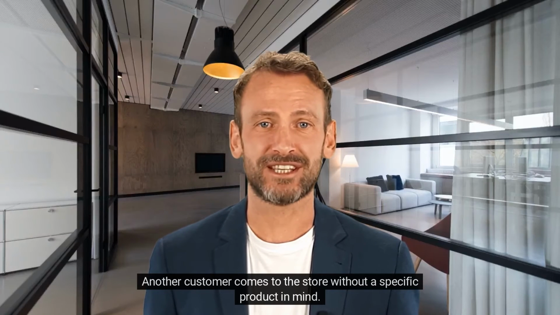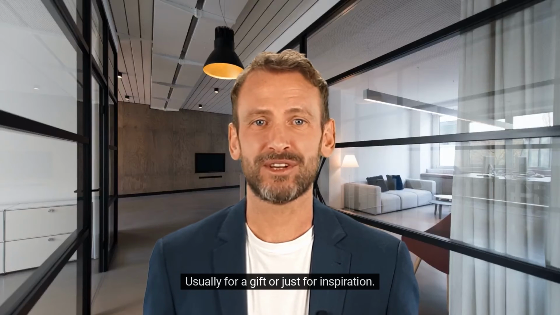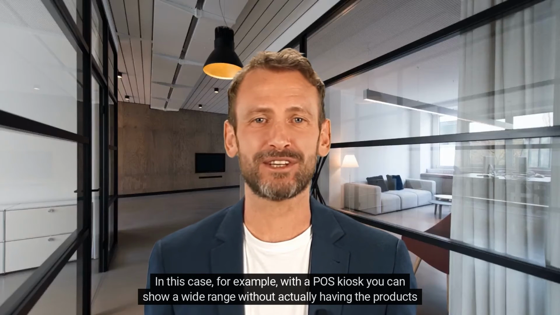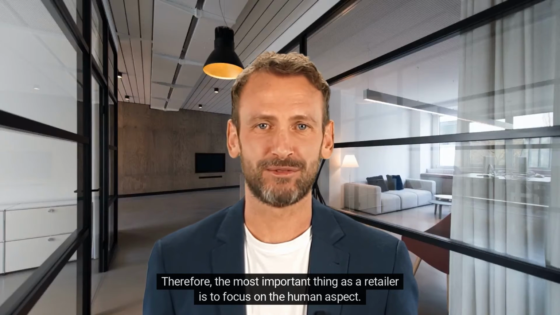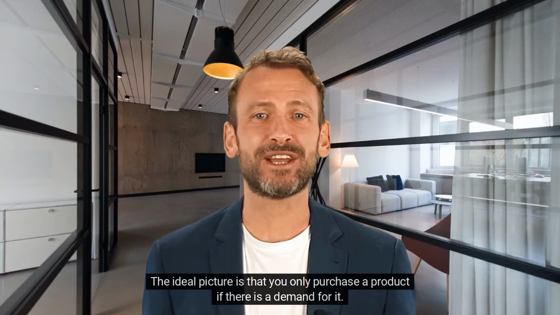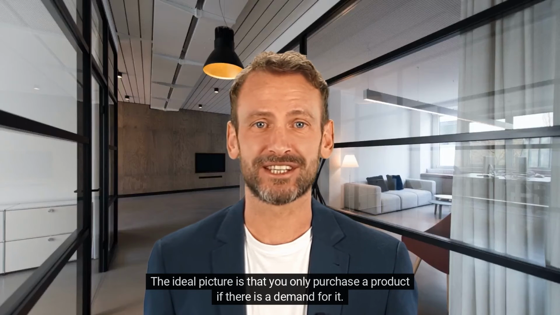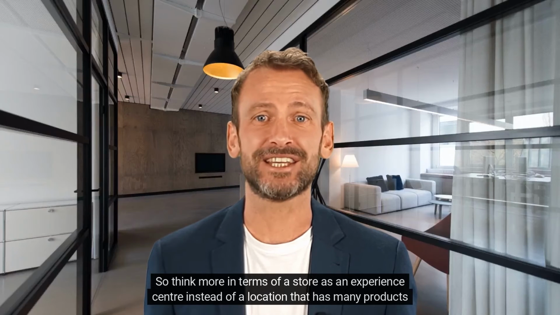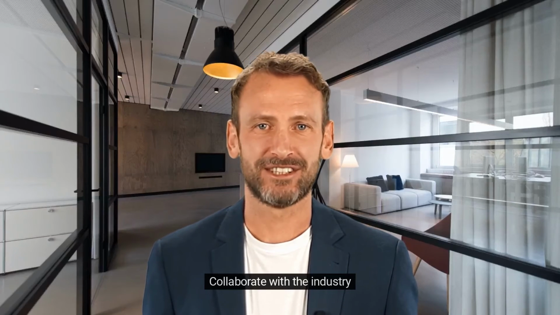Another customer comes to the store without a specific product in mind, usually for a gift or just for inspiration. In this case, for example, with a POS kiosk, you can show a wide range without actually having the products in stock. Therefore, the most important thing as a retailer is to focus on the human aspect. By doing this, you start making more targeted purchases. The ideal picture is that you only purchase a product if there is a demand for it. So think more in terms of a store as an experience center instead of a location that has many products in stock.